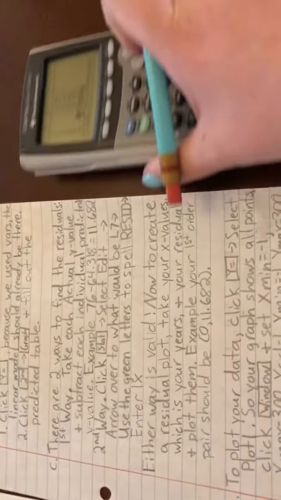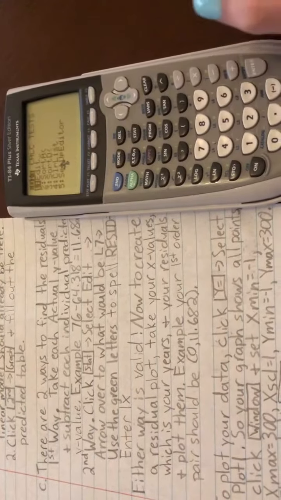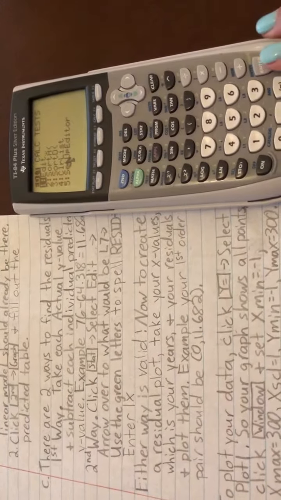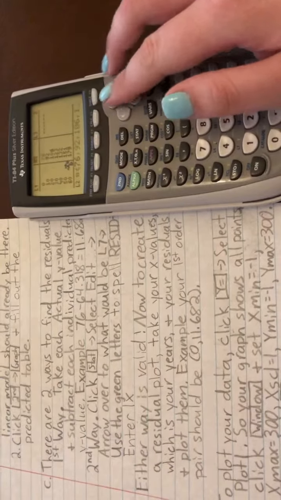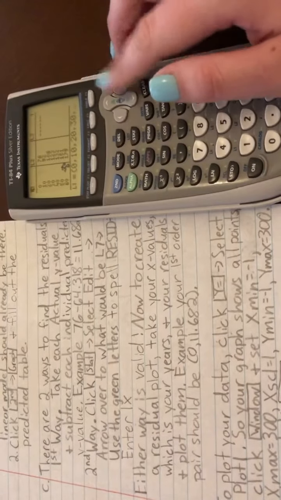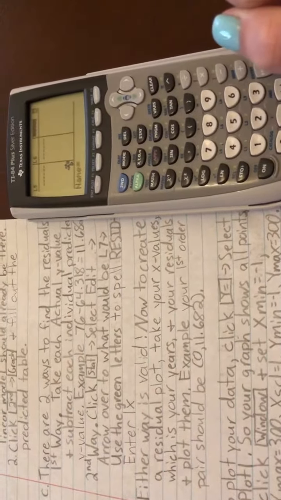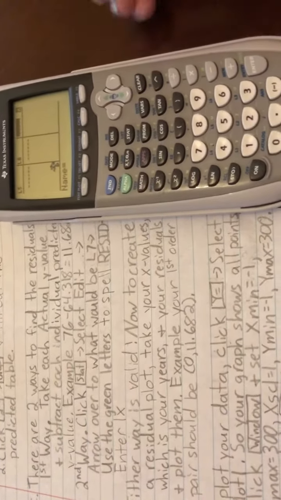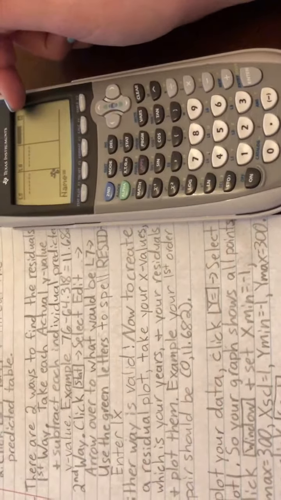So we're going to click Stat again. We're going to select Edit, and then we're going to arrow over to where it would be L7. It actually looks very blank. If you look at the very top right corner, it has an A on it.